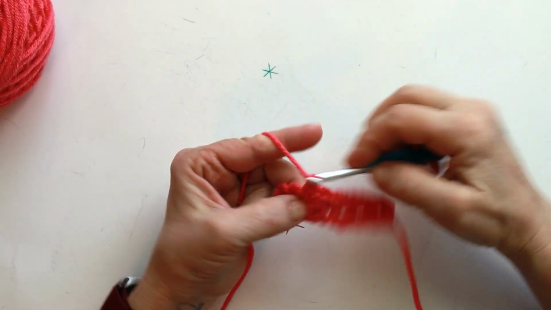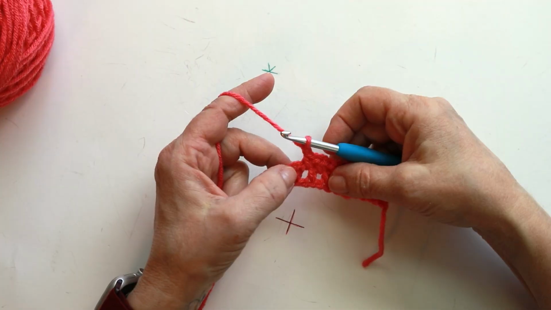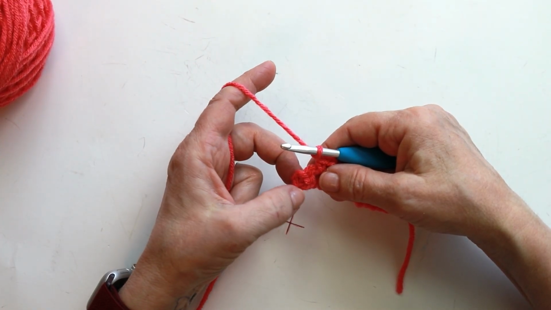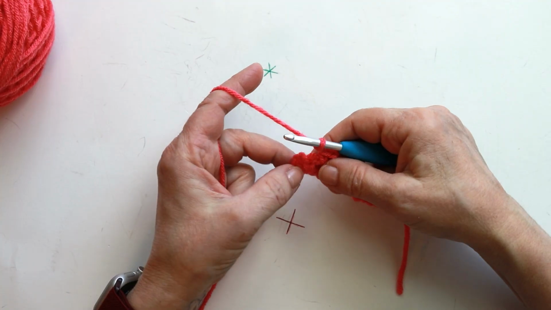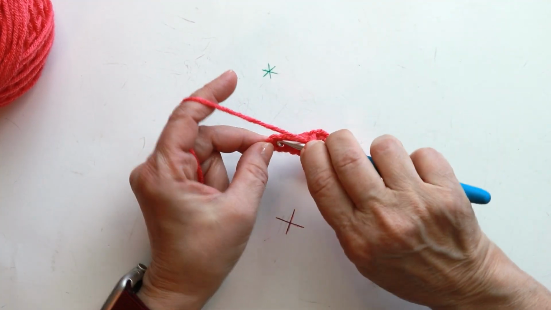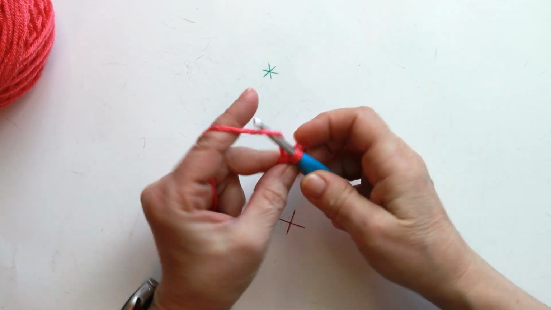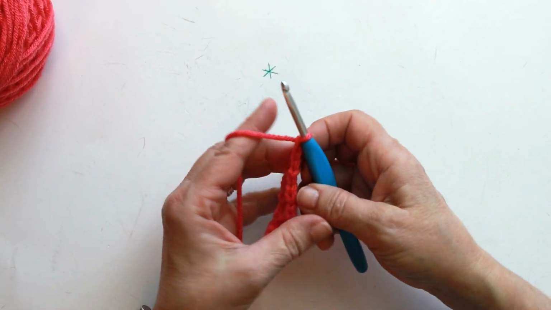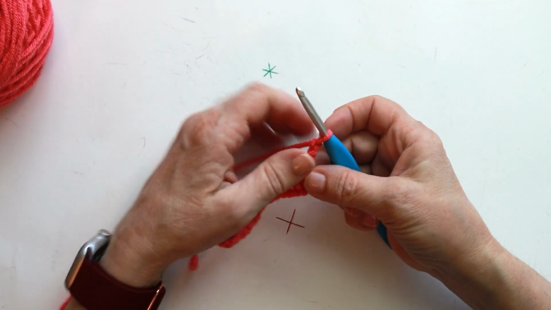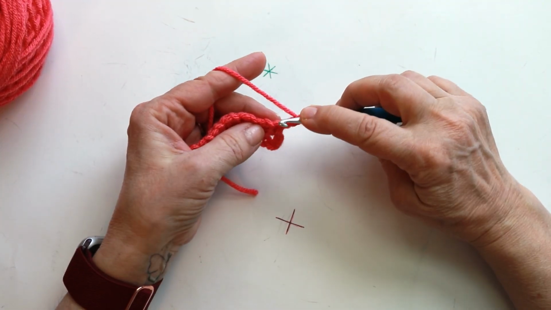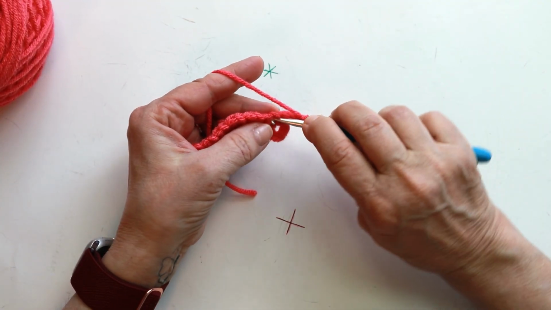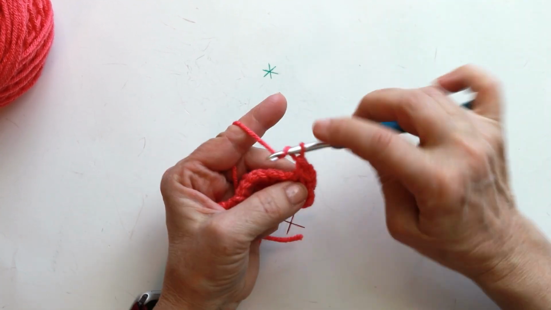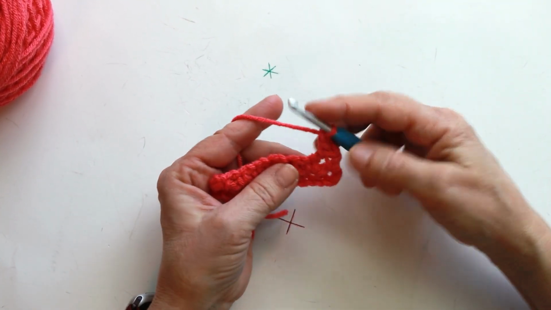Once you get to the end of this row, here is the last single crochet. This is where we initially had gone into the 4th chain from the hook, so we are going to go into that space and single crochet, and we're going to chain 2 and turn. We're going to repeat, skipping this first single crochet, going into this chain 1 space and single crochet, chain 1.